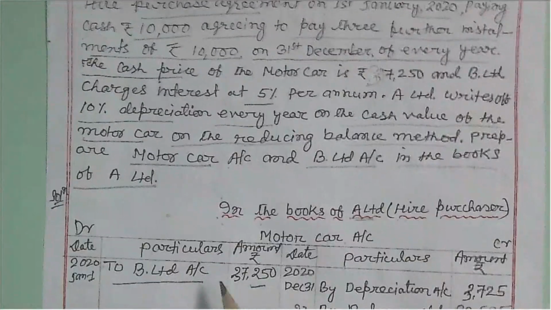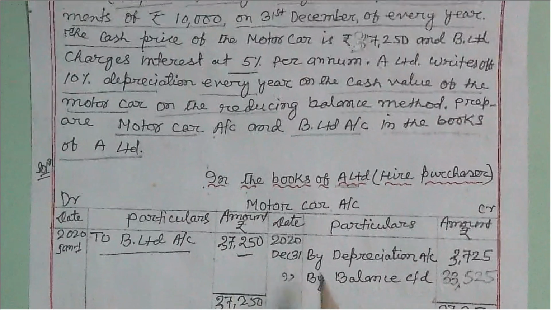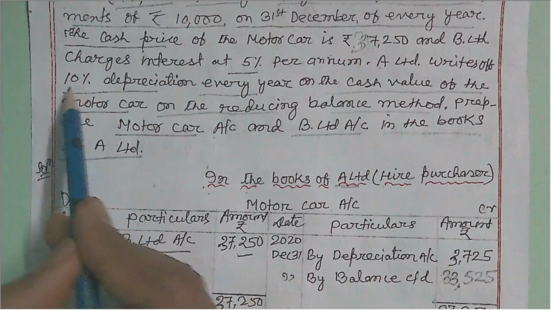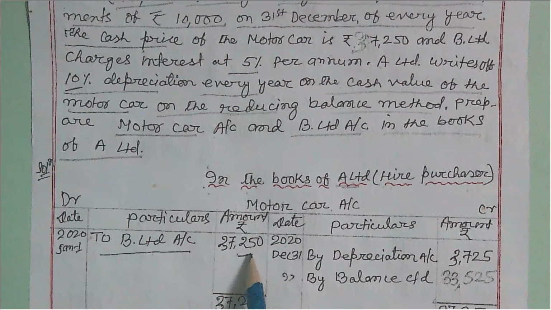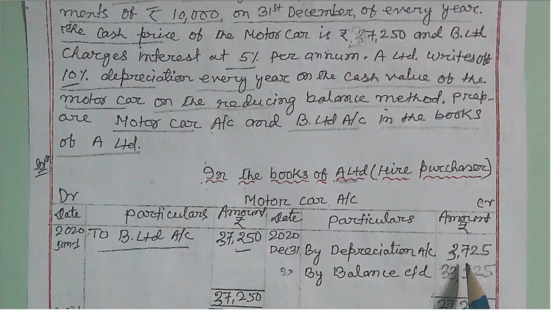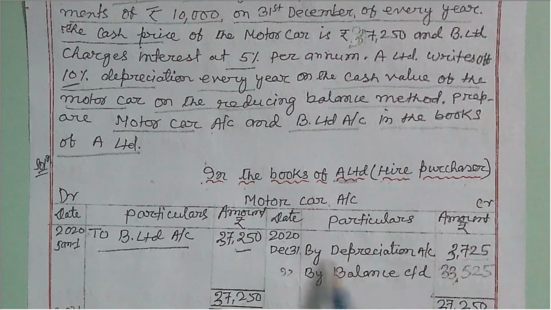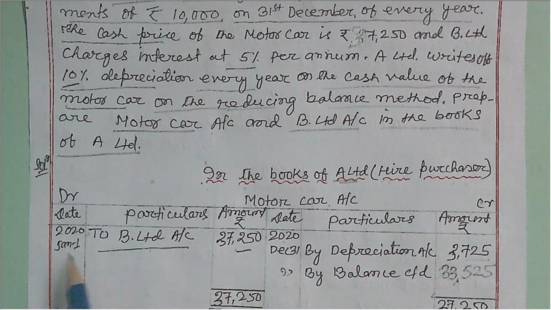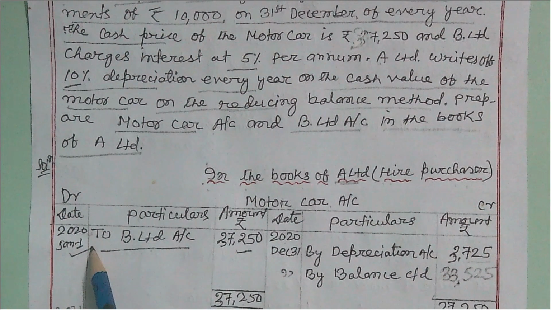In the motor car account we record only depreciation, and the rate of depreciation given in the question is 10%. Now 37,250 at 10% depreciation is 3,725.